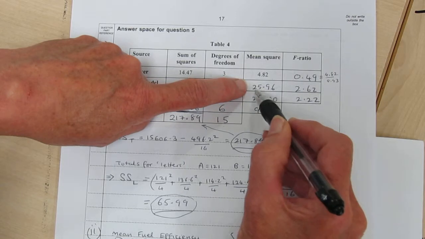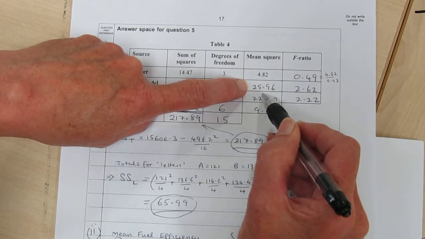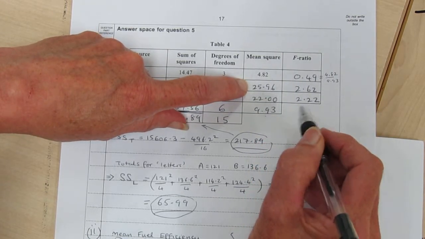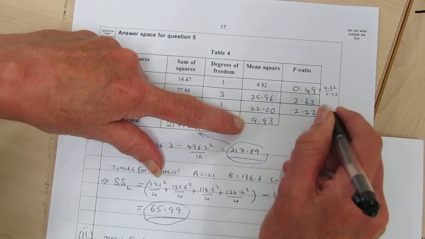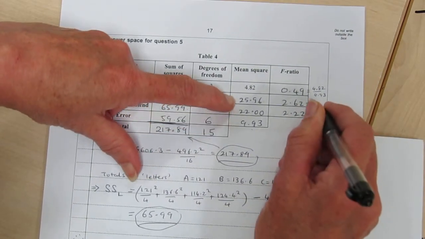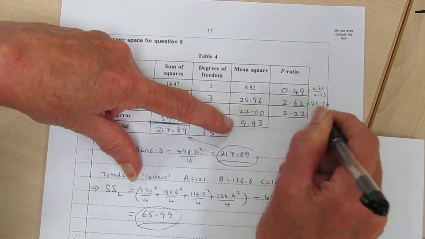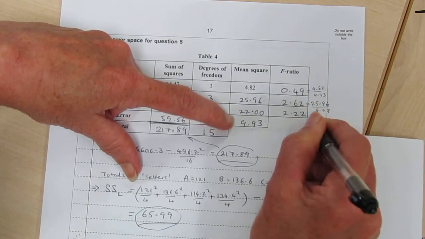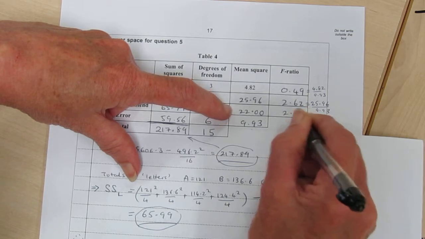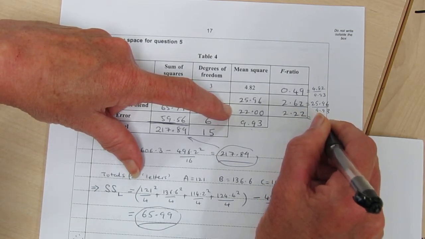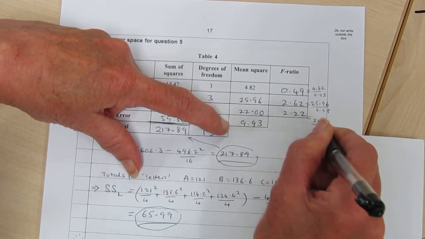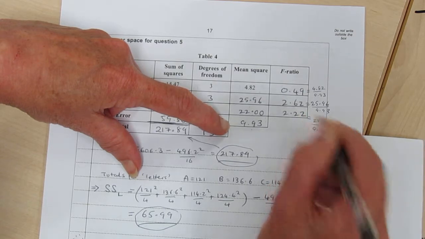This value is 25.96 divided by 9.93. I'm going to write that in there. So you did 25.96 divided by 9.93, and this value here I got by doing 22.00 divided by 9.93. Okay.